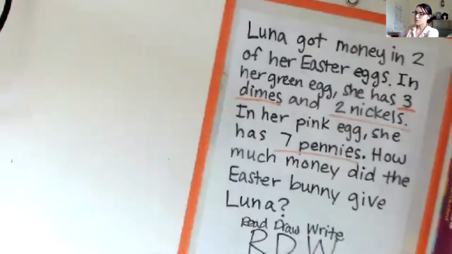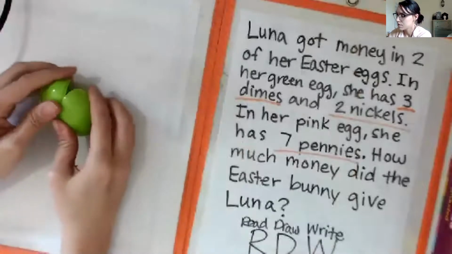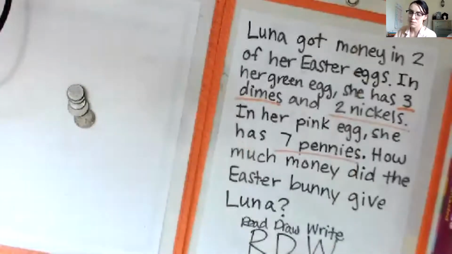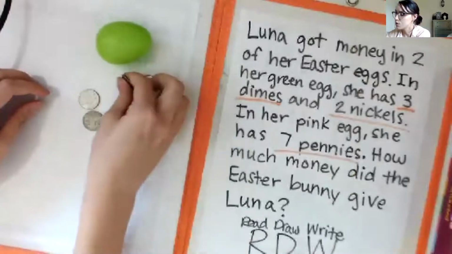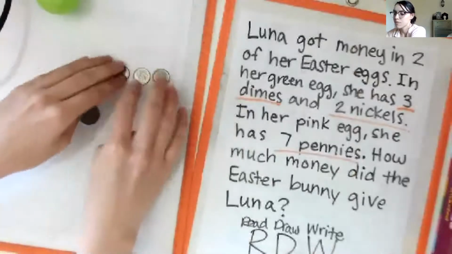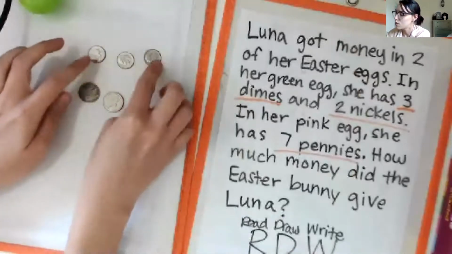First, let's grab those Easter eggs. Here's her green Easter egg. And just like the problem said, she had 1, 2, 3 dimes and 1, 2 nickels.